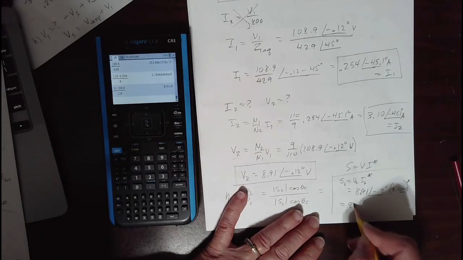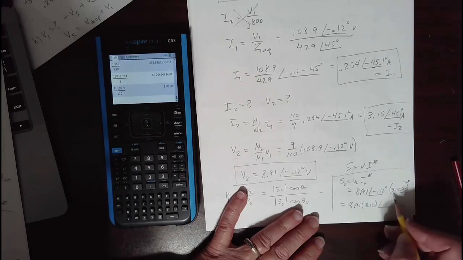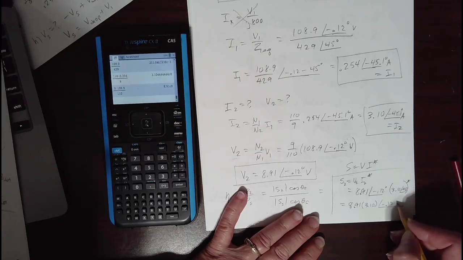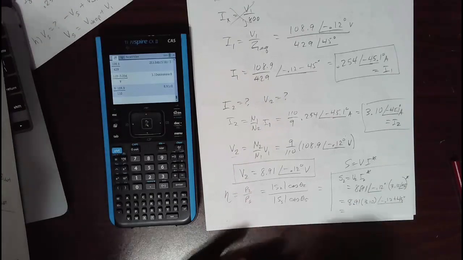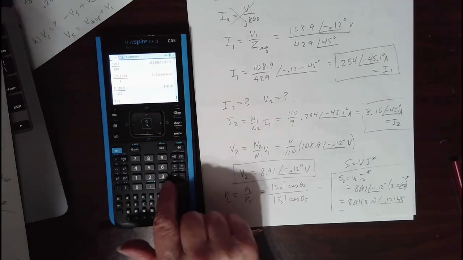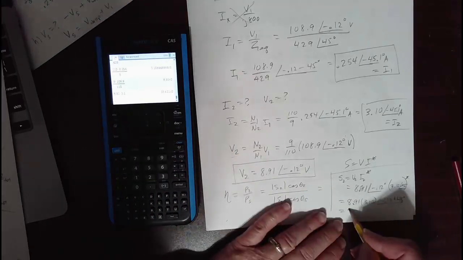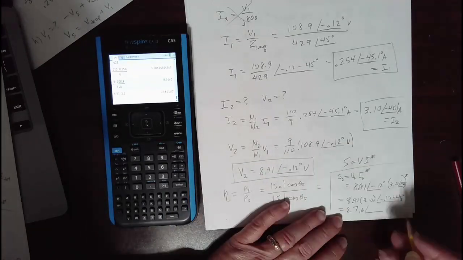So we get 8.91 times 3.10 at an angle of negative 0.12. So it's the conjugate and the negative 45. Conjugate means make the negative of the negative, so it's going to be plus 45 degrees. So S2 is 8.91 times 3.10, 27.6 at an angle of 44.9 degrees.